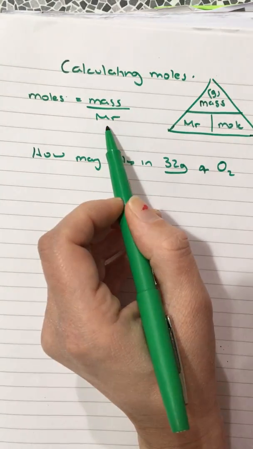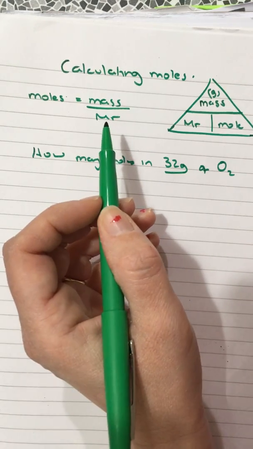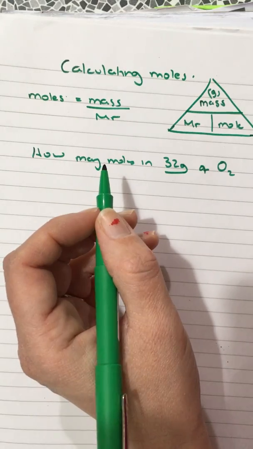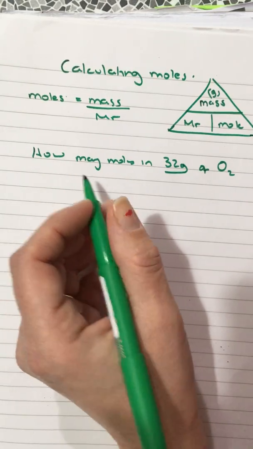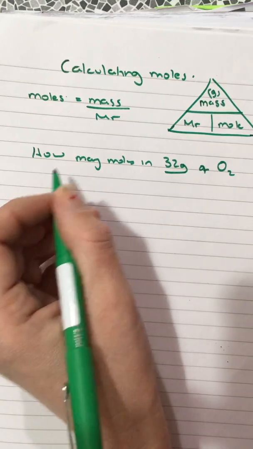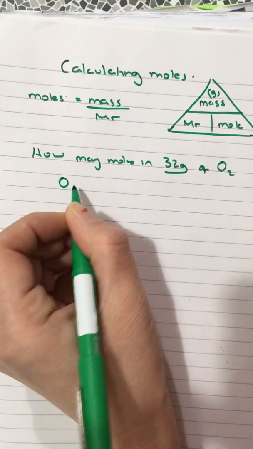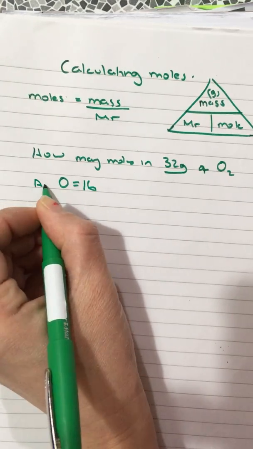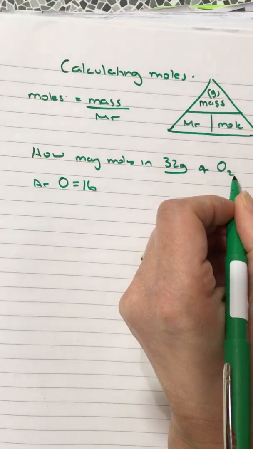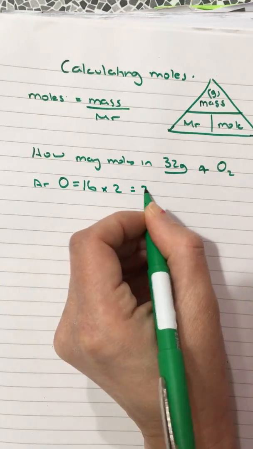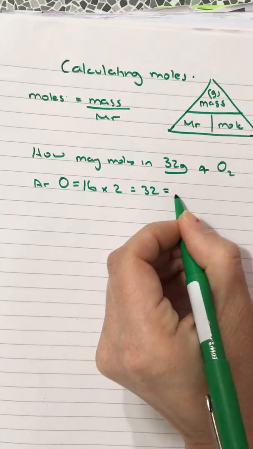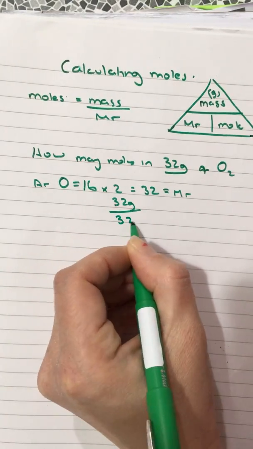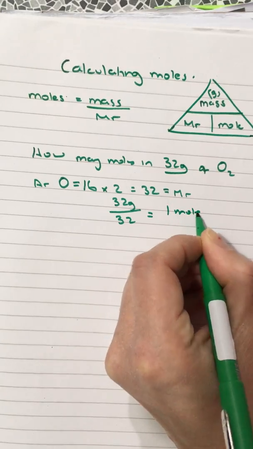So the first thing you need to do is find the Mr, and these are quite often worth a couple of marks, normally 2, sometimes 3 marks, depending on if they want you to do it to a certain number of significant figures. So if you work out the Mr, you'll always be given the atomic mass in the exams. So the atomic mass of oxygen is 16, and you've got 2 oxygens, O2, so 16 times 2 equals 32, so that's your Mr. So your calculation is quite simple: 32 grams divided by your Mr, which you've just calculated, 32, so that equals 1 mole.